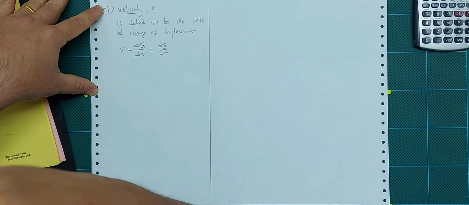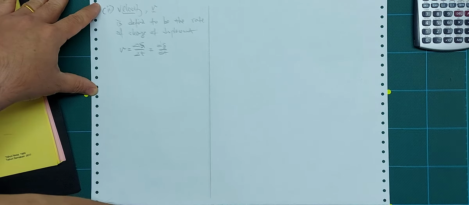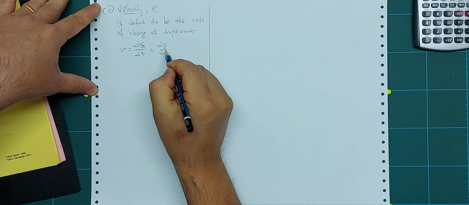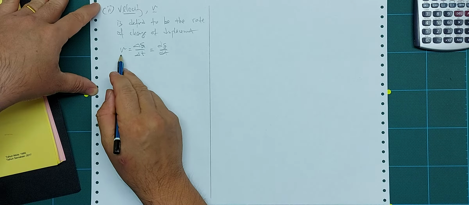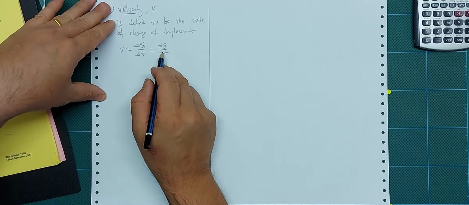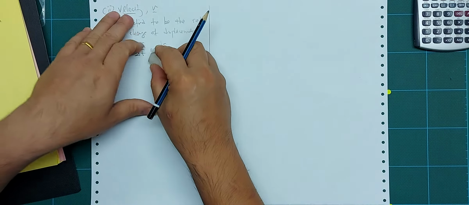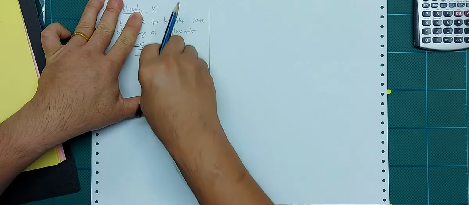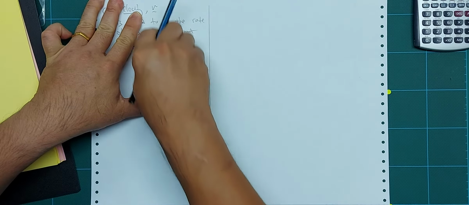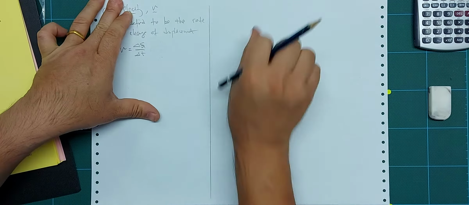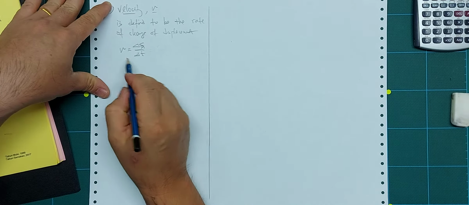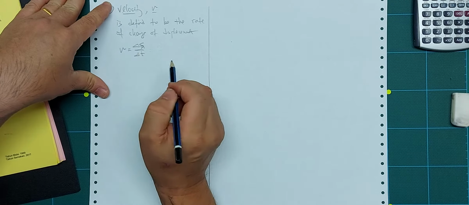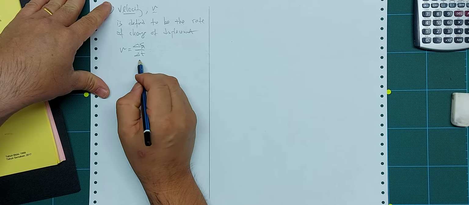But ds dt is in a calculus form, a more complicated situation than the velocity by itself. So normally we don't use this at the moment, because in your physics 145, normally we don't go up to that detail. So we use this one: changes in your displacement divided by the changes in time.